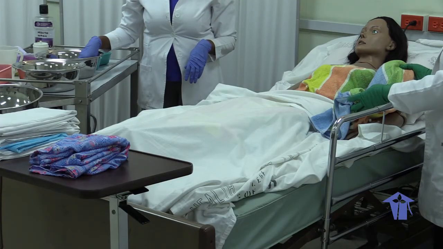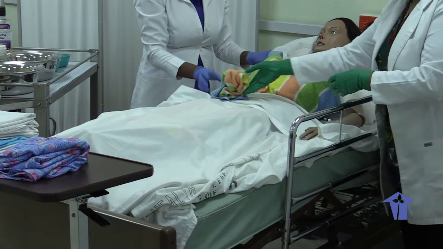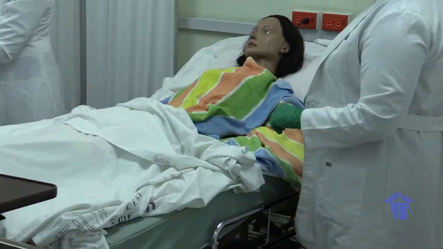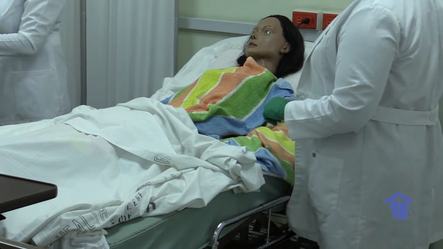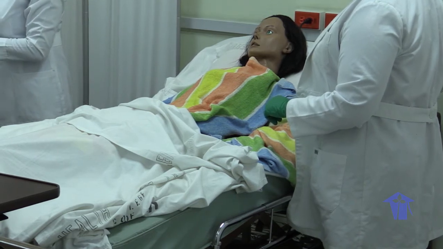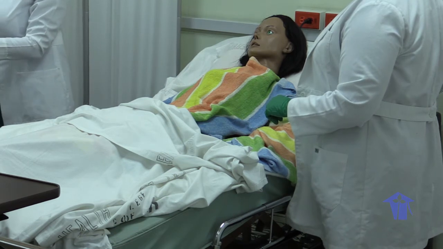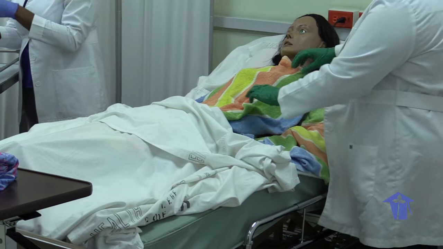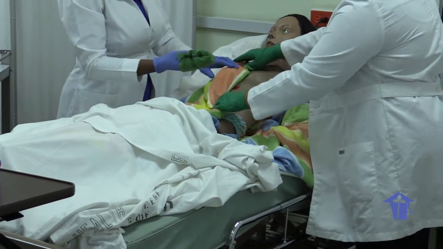When you are finished with the left arm, you complete the same action for the right arm. Spread a towel across the patient's chest. Lower the bath blanket to the patient's umbilical area. Wash, rinse if necessary, and dry the chest.